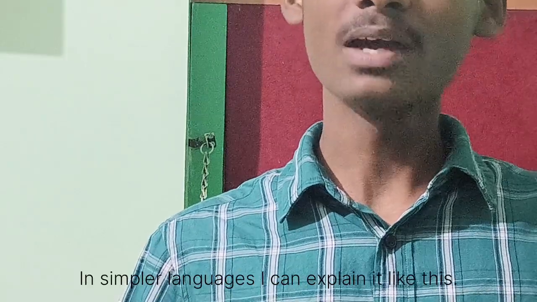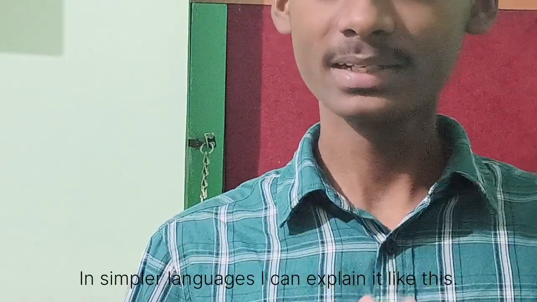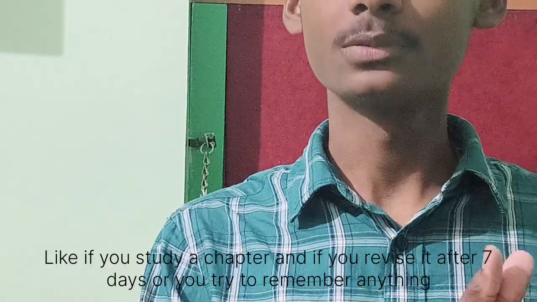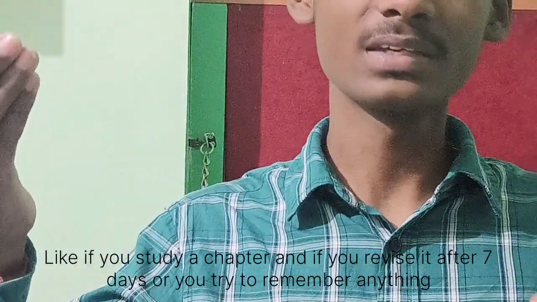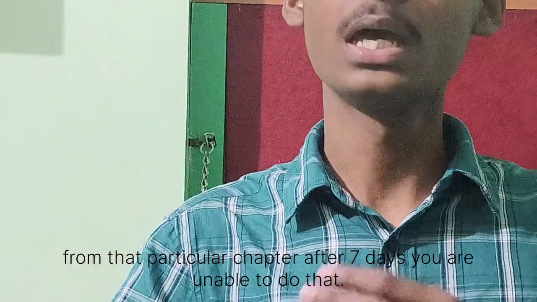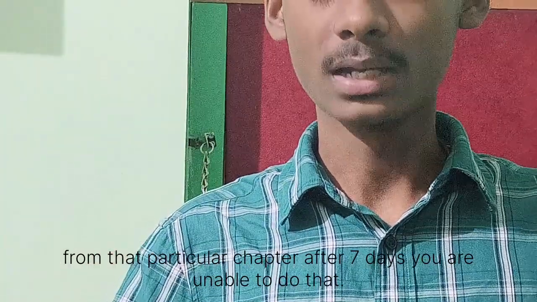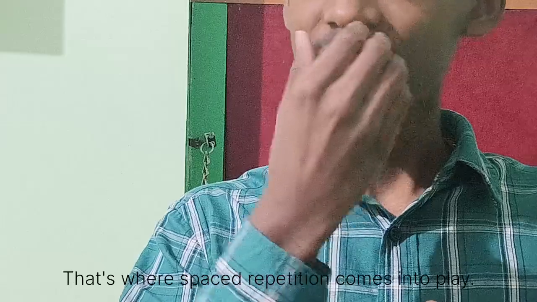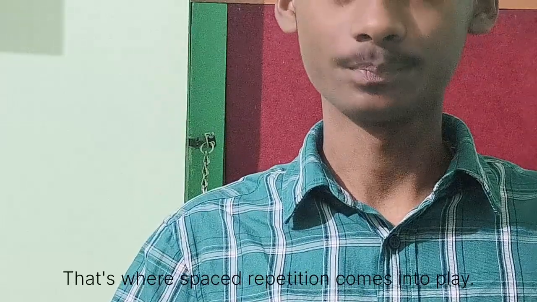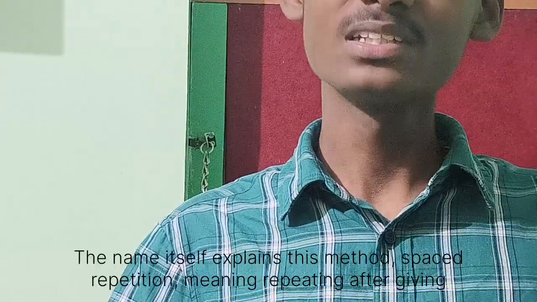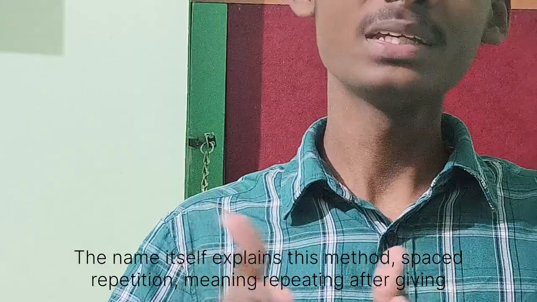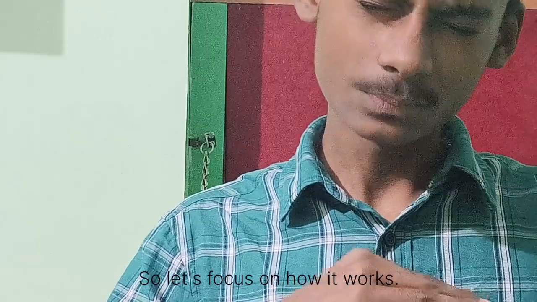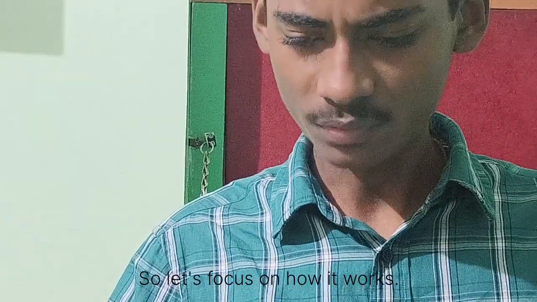But in simpler language, I can explain it like this. If you study a chapter and you revise it after 7 days, or you try to remember anything from that particular chapter after 7 days, you are unable to do that. That's where spaced repetition comes into play. The name itself explains this method, spaced repetition, meaning repeating after giving certain spaces. So let's focus on how it works.